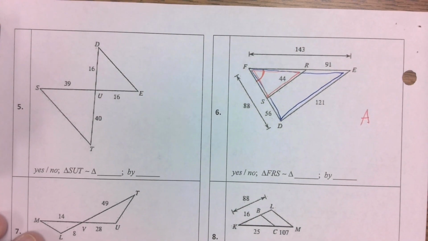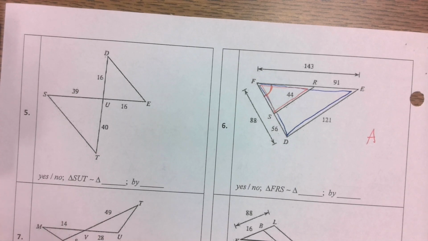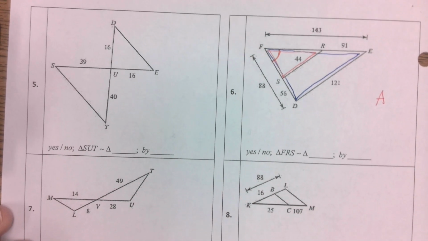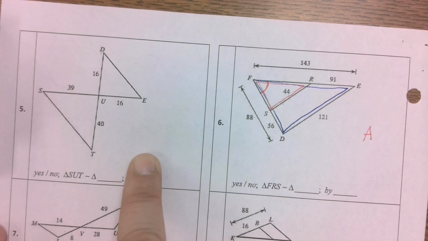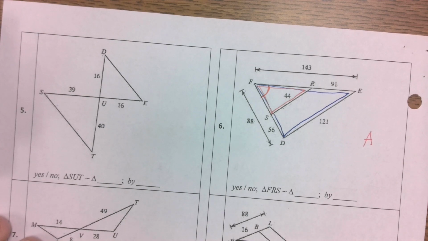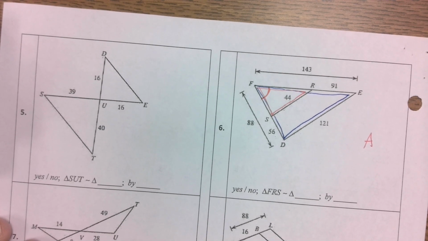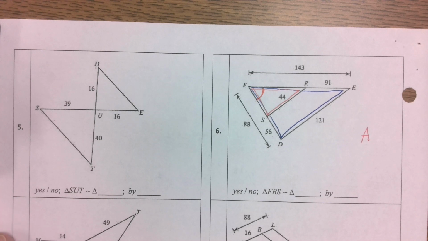So, I would like you guys to take a minute and try this problem 5 and problem 6. They're going to be similar to each other. Okay. Pause the video, give them a shot, and we'll see how you did.